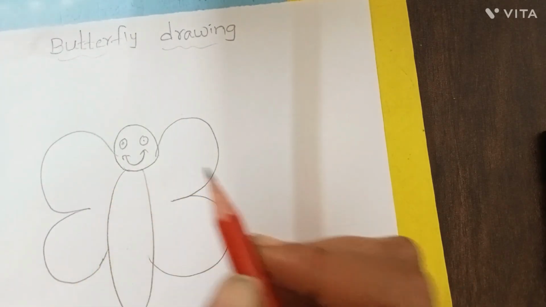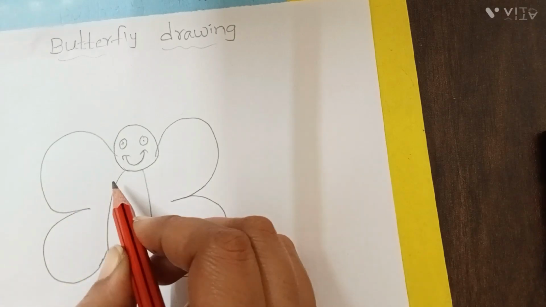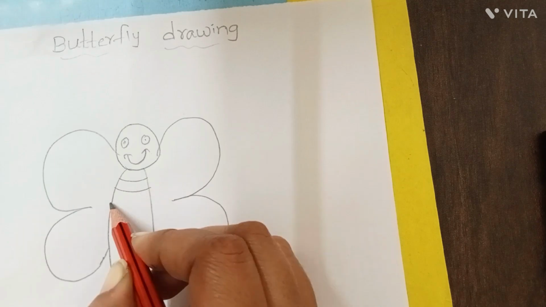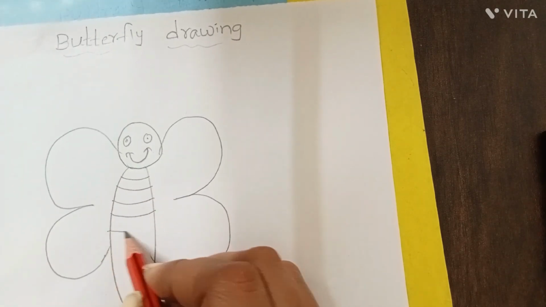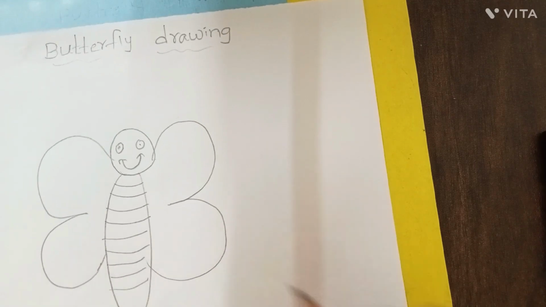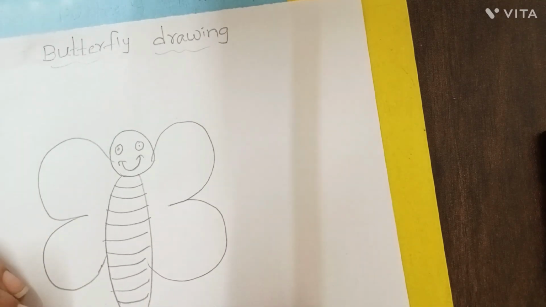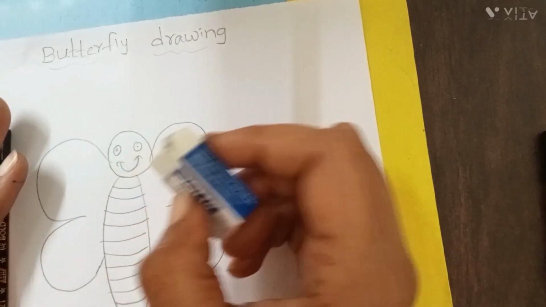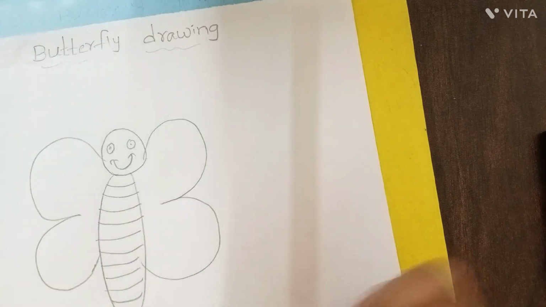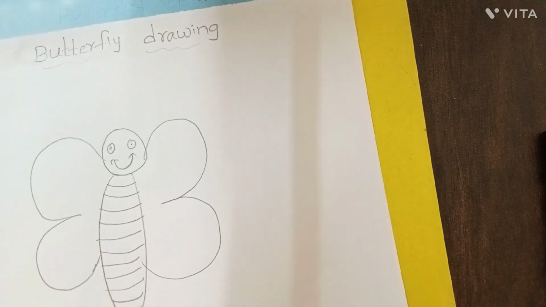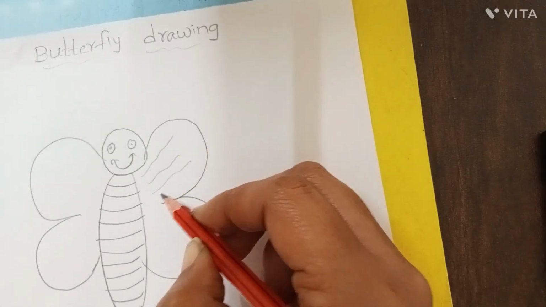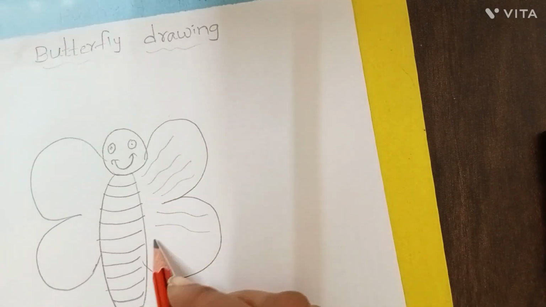Okay. In this oval you can draw curved lines. Like this you can draw. Okay. Curved lines you can draw. Here we can draw curved lines like this.